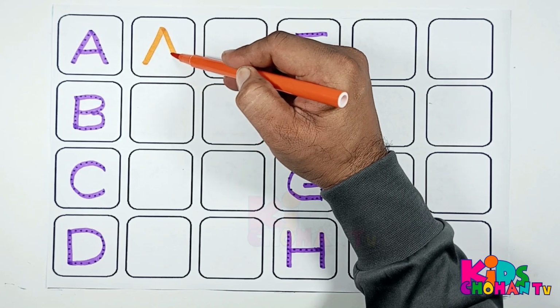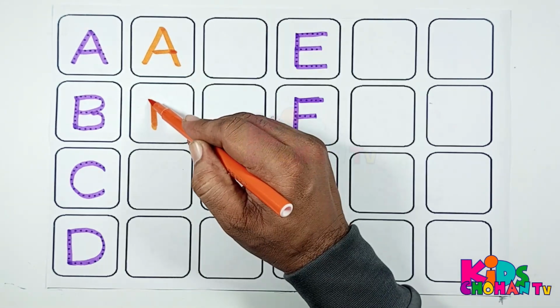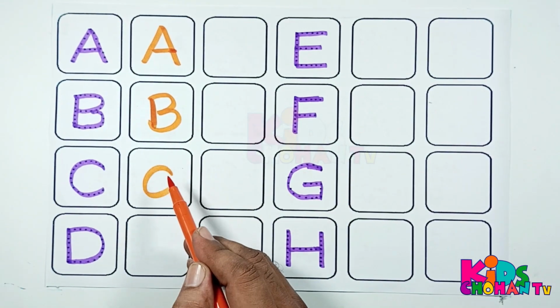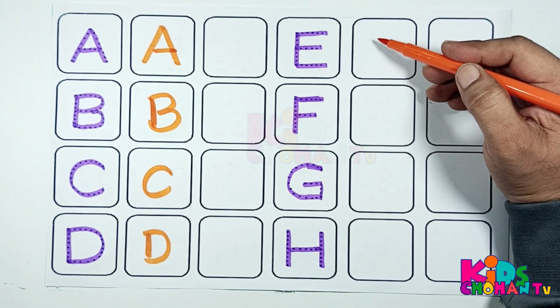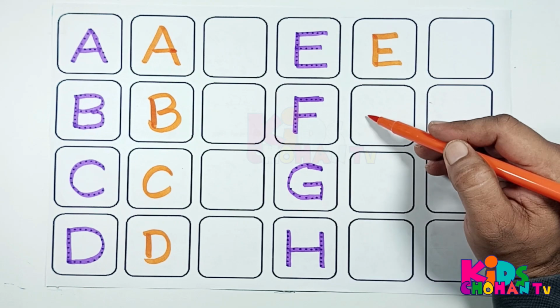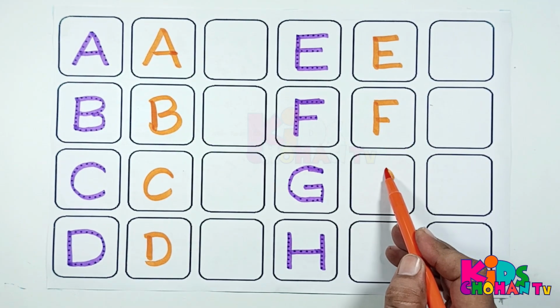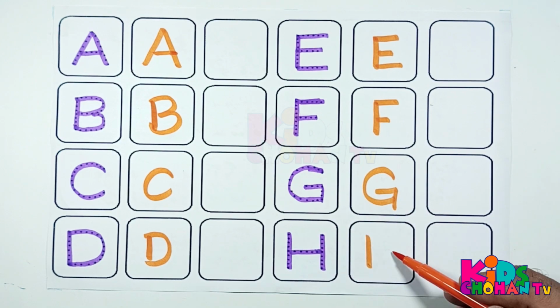Kids, now write capital letter A, B, C, D, E, F, G, H.